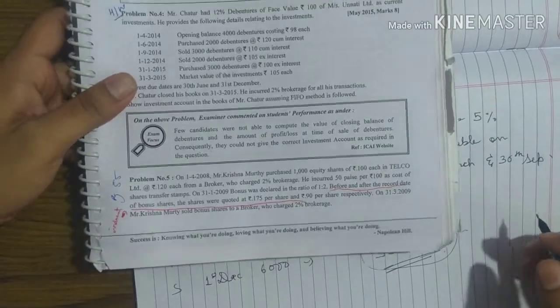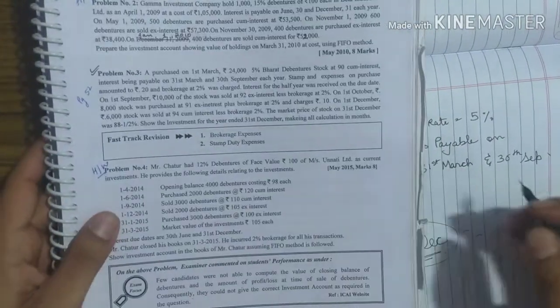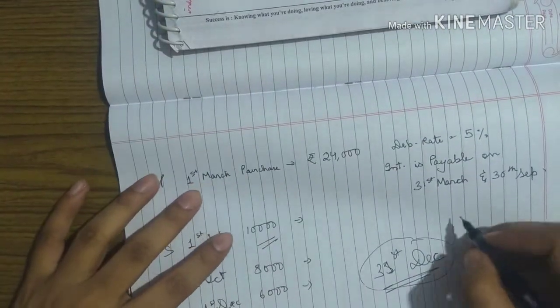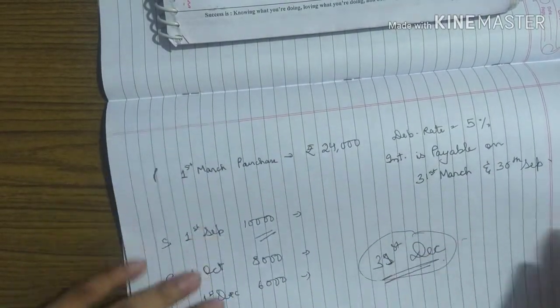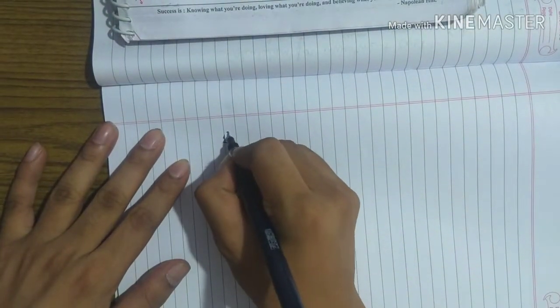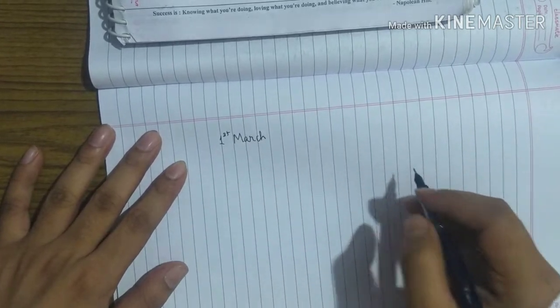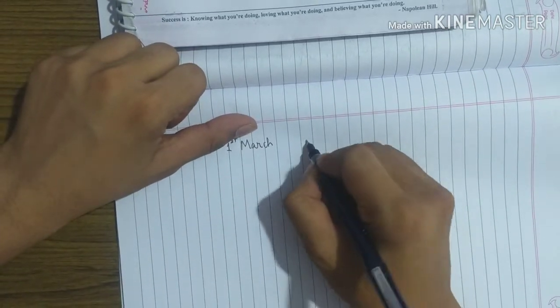So here, just think that I made a purchase on 1st March.